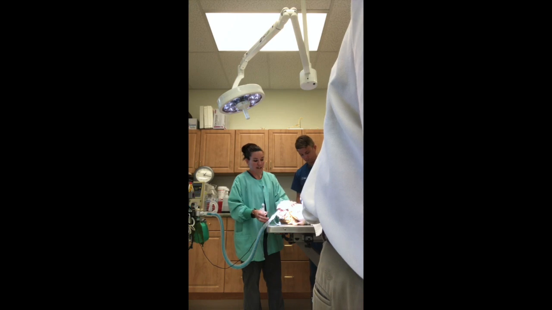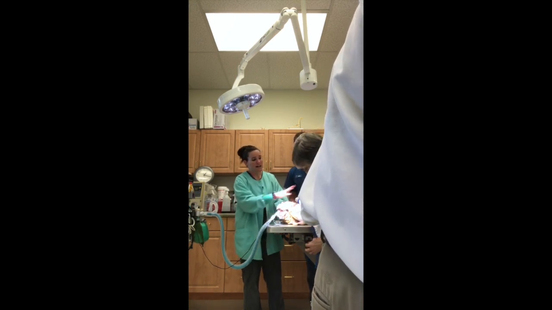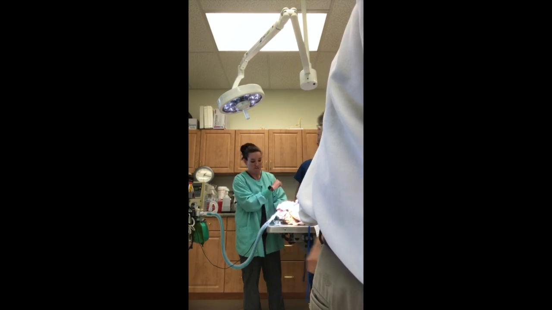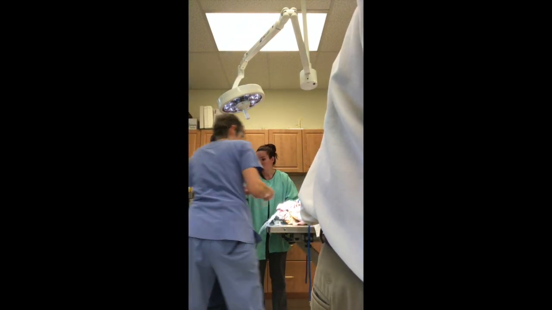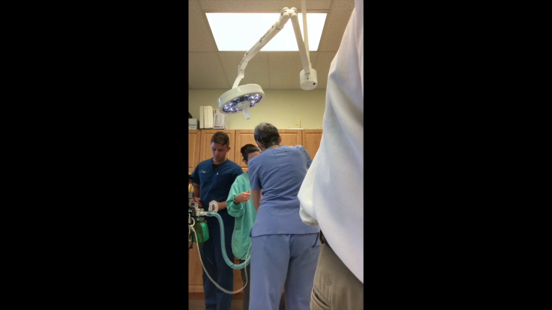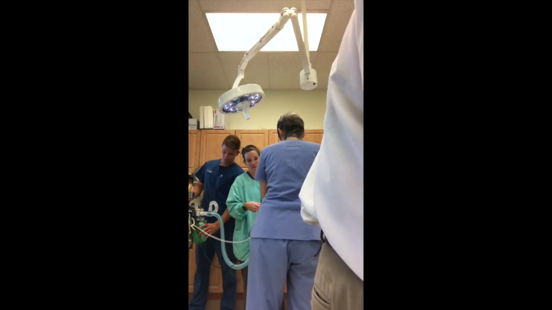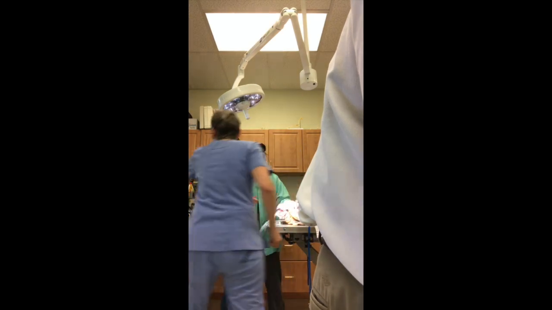So we've got him intubated. We're going to go ahead and secure him for prep. We're going to get him shaved and ready for his surgery. We're also going to put some monitoring equipment on him while he's out here so that we can keep an eye on things, make sure that his anesthetic depth is adequate.